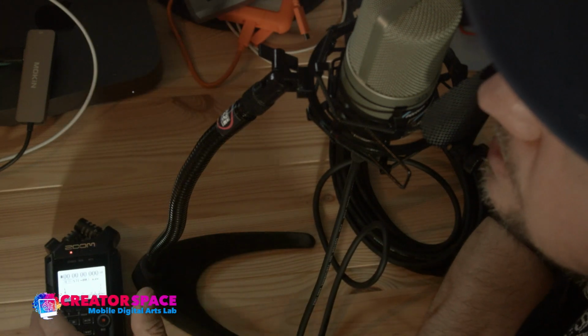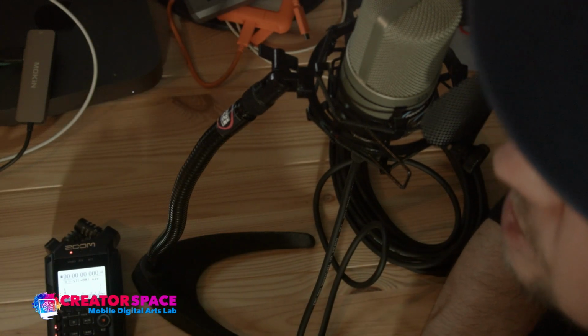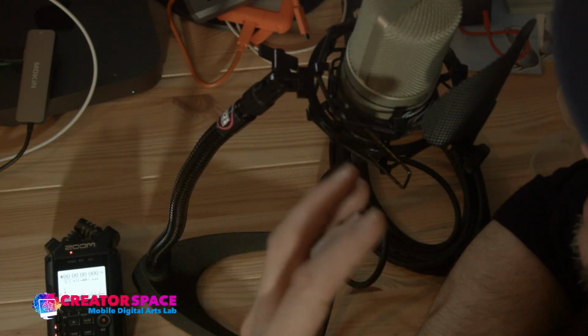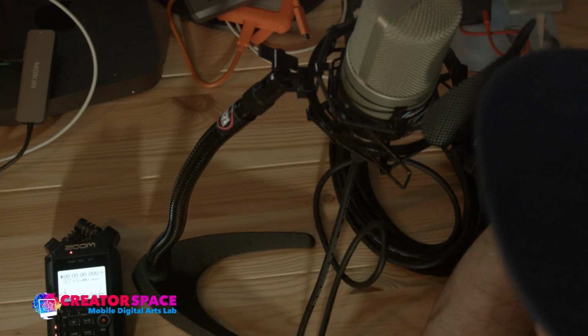And again, you can see how pretty close I am. Check 1, 2, check. Right, so that's the whole idea there with the condenser. It's nice and close, right to your mouth, and you really need to talk right to it.